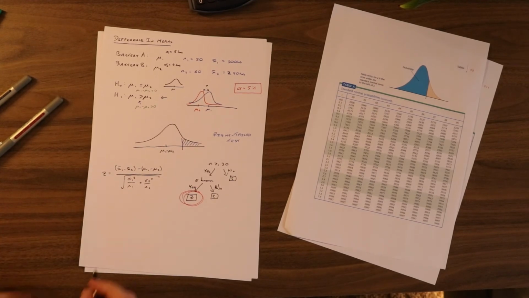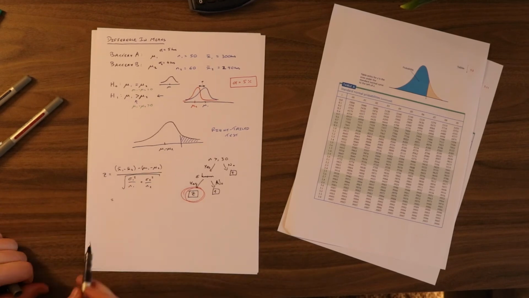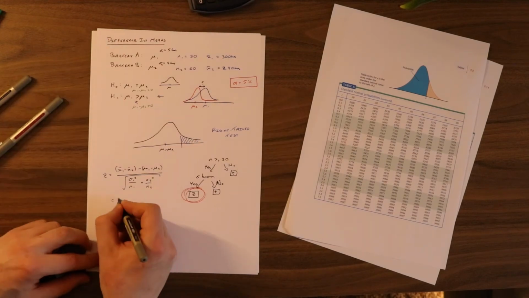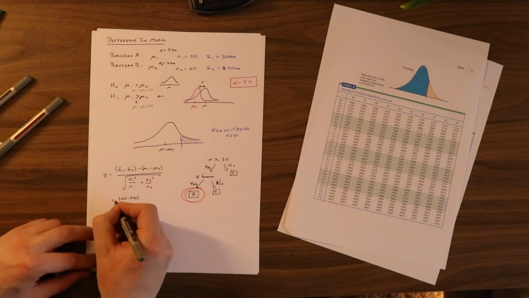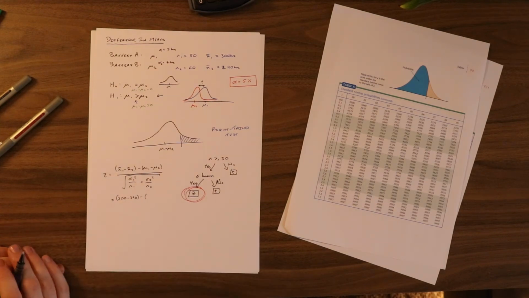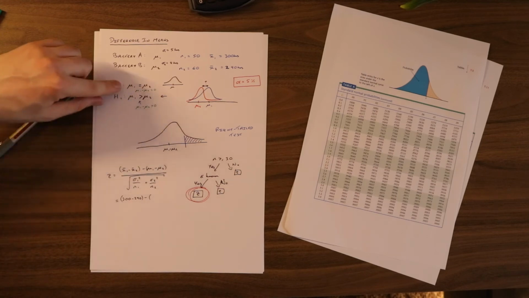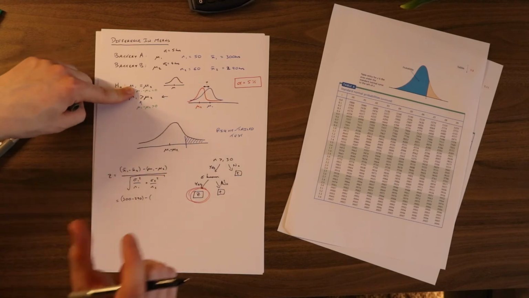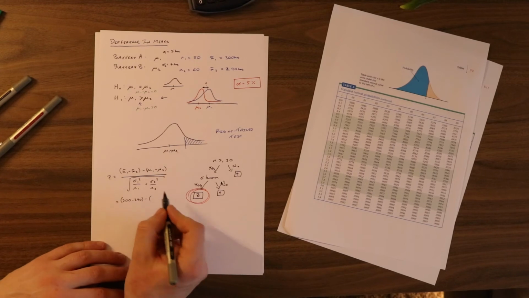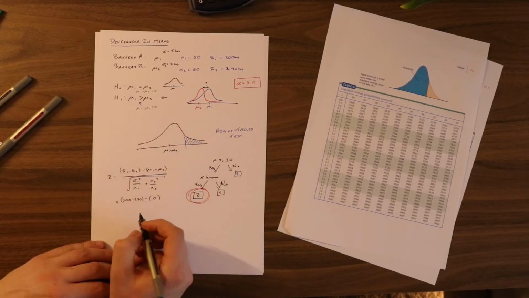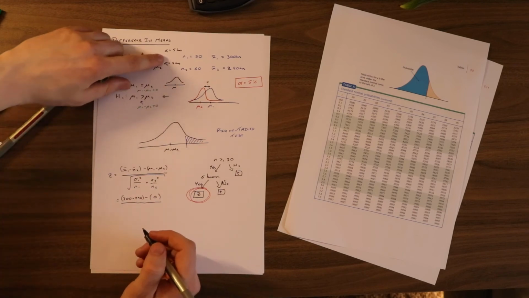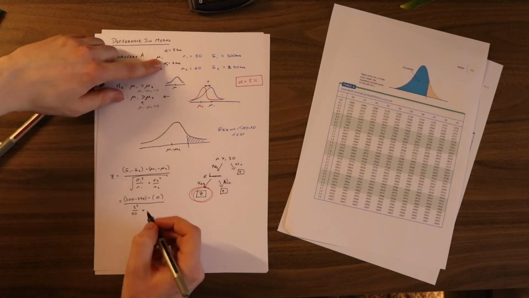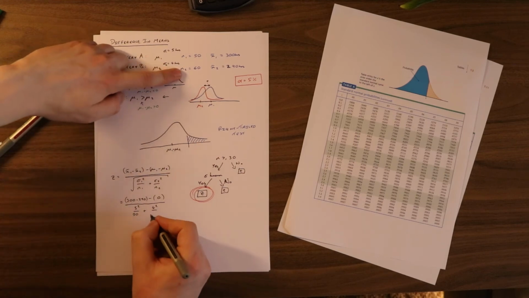So therefore I can calculate what this is going to be. x1 bar take away x2 bar is going to be the difference in my sample means, so 300 take away 290. Then I'm going to take away mu1 take away mu2. Remember, this is what I currently accept to be true, which is the null hypothesis. So I currently accept that the difference in the two means is 0, so I'm taking away 0 there. And I'm going to divide that by the square root of sigma 1 squared, which is 5 squared, over n1, which is 50, plus sigma 2 squared, which is 4 squared, over n2, which is 60.